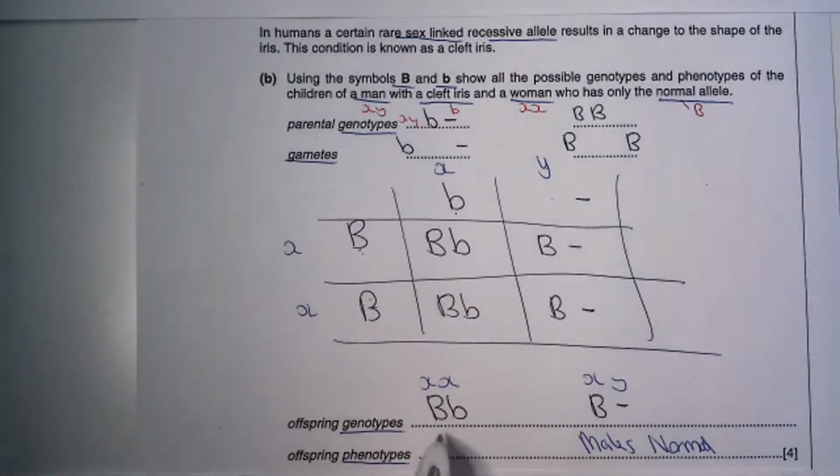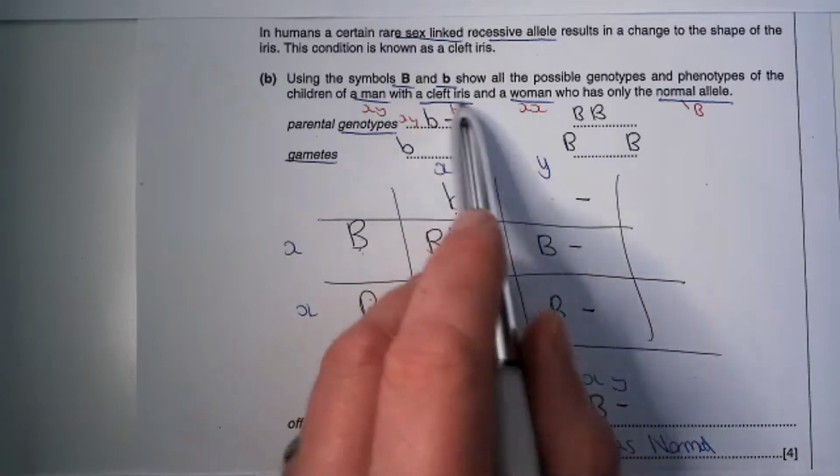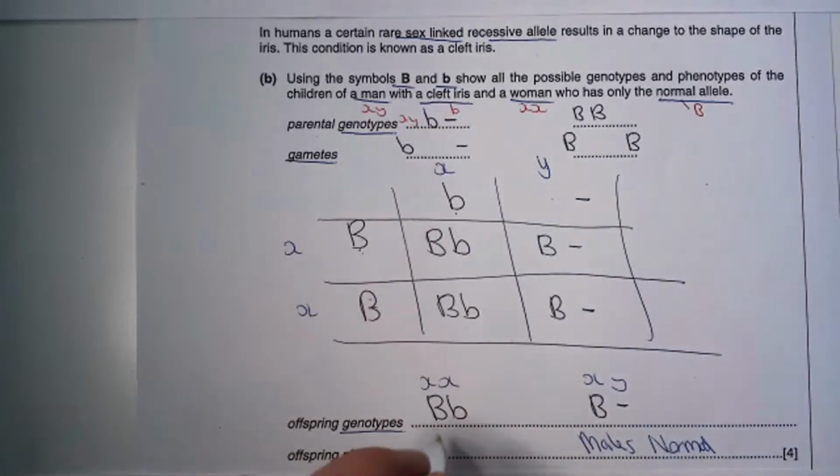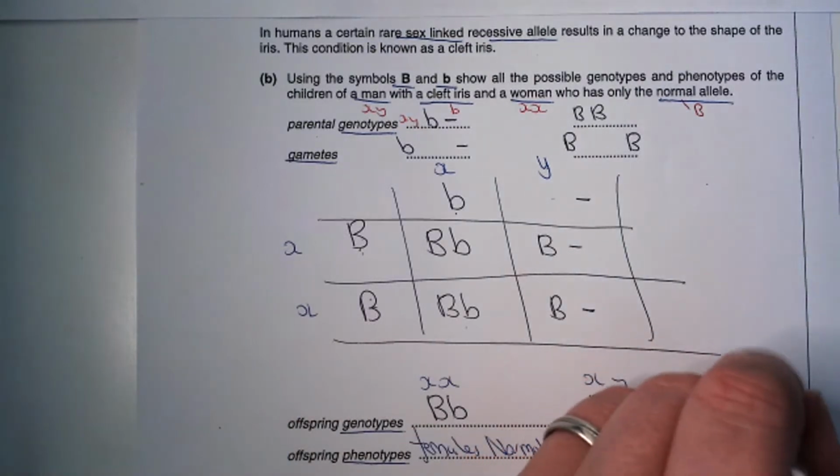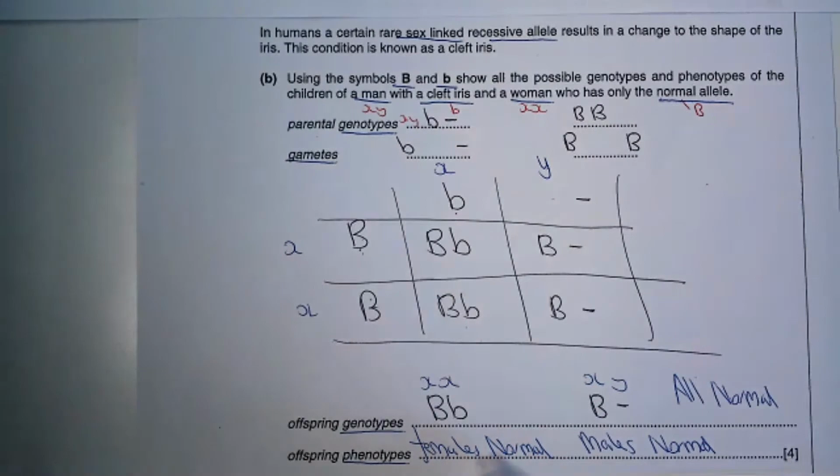So the offspring here, even though these females are carrying the gene for cleft iris, that is not going to show because it's recessive. So these are females, normal. You could just write all normal because both the males and females are normal. So that's how you carry out a genetic cross that is sex-linked.